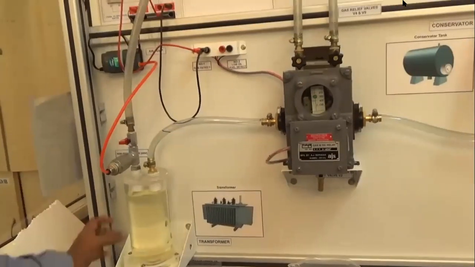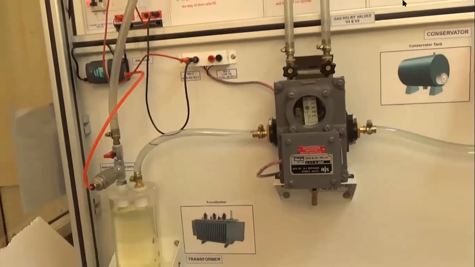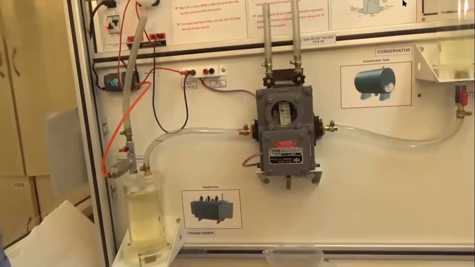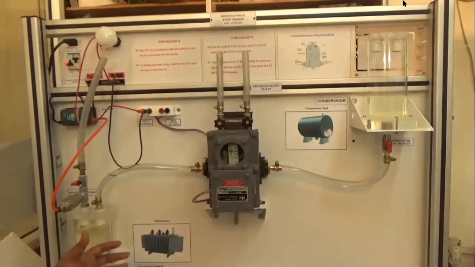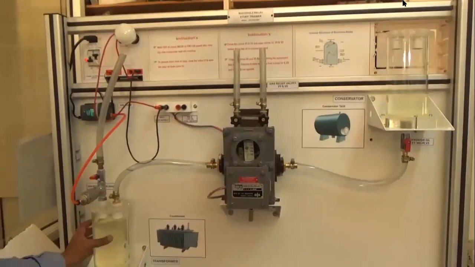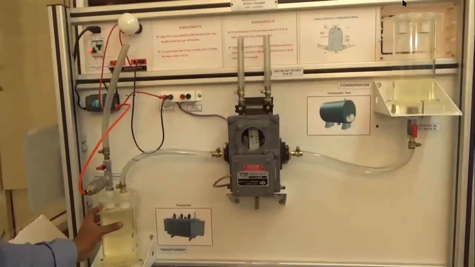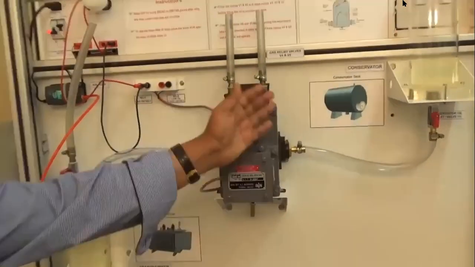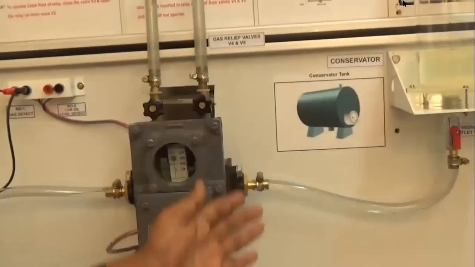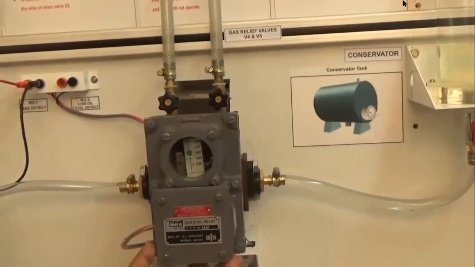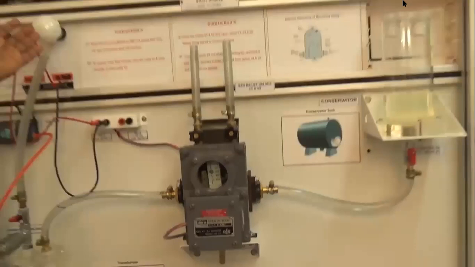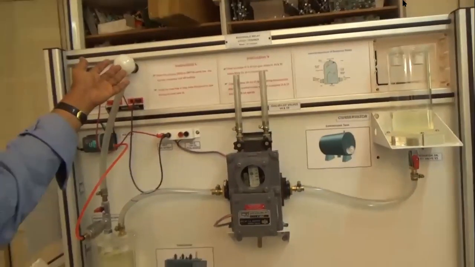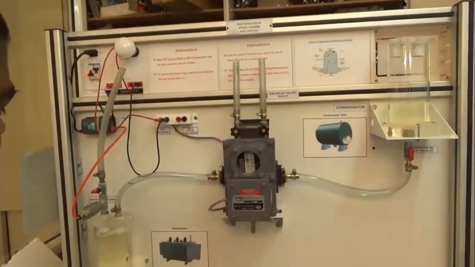Correct? And that will damage this transformer. To indicate that, if air is created inside the oil, we have put this Buchholz relay. It will indicate the fault, and at that time, the fluorescent lamp will glow.